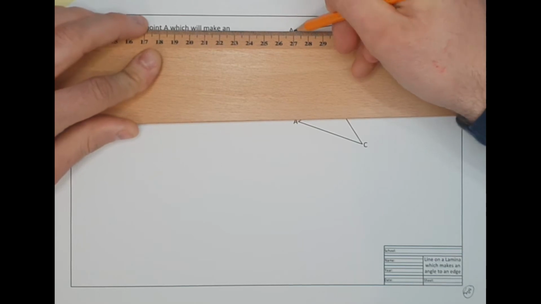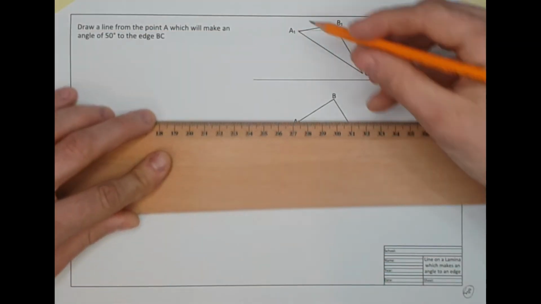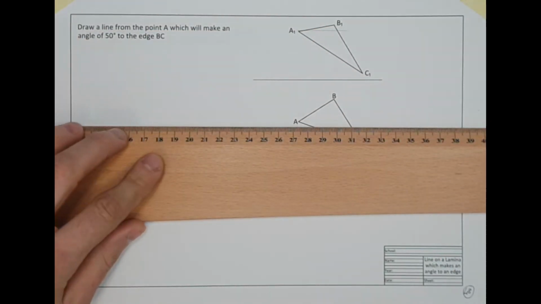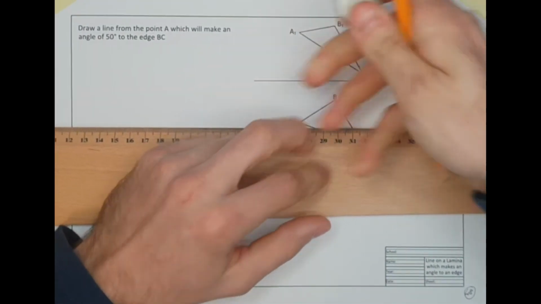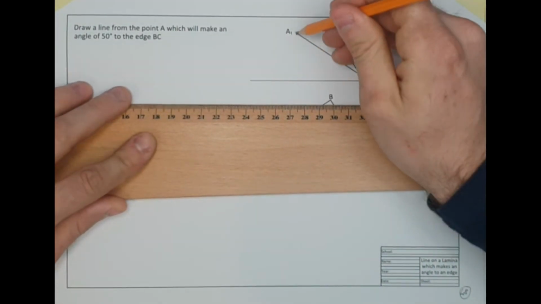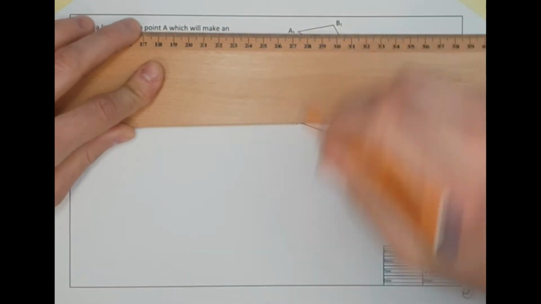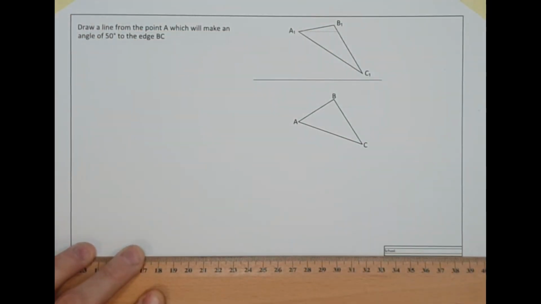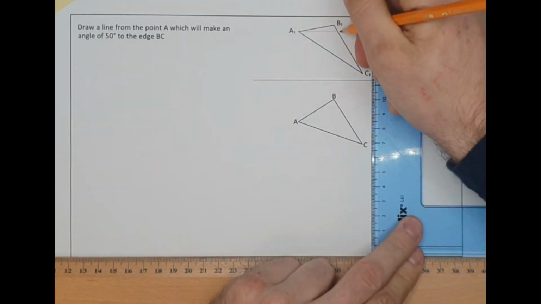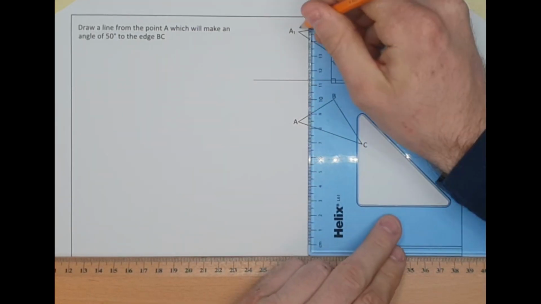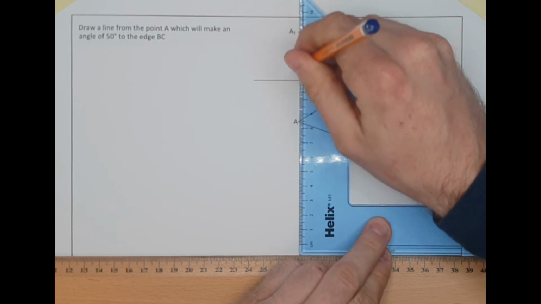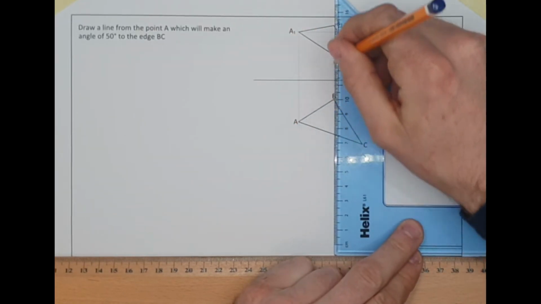So I'm going to get a horizontal section here. So I know it's very inaccurate there. Horizontal section, cross through A, gives me the point 1 here on the line BC, and actually I should really start with these worksheets by just linking up all my points.